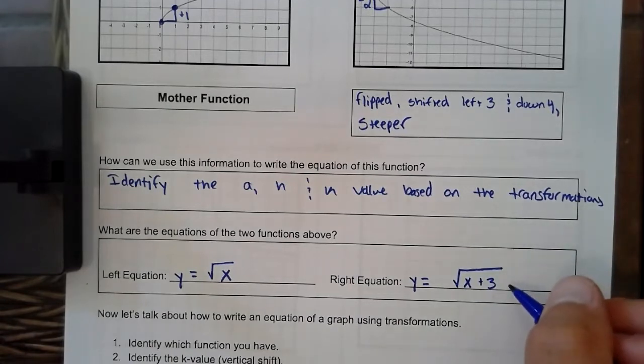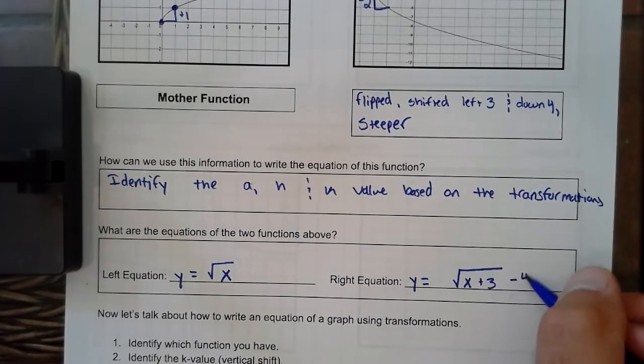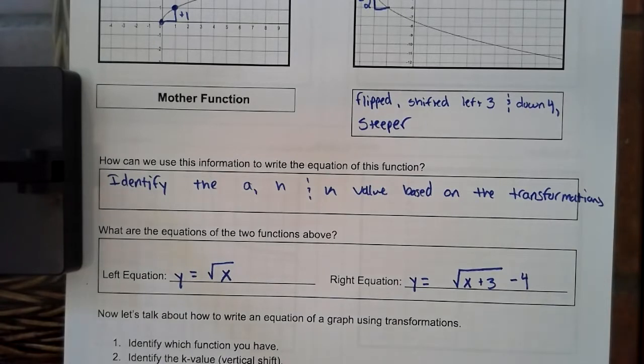And then down 4, that's our k value. That's going to come after that function operation, so -4. And so we've taken care of h and k. Now for a, we know for sure it's going to be negative because it has been reflected or flipped. But then the next piece is what is that actual number?